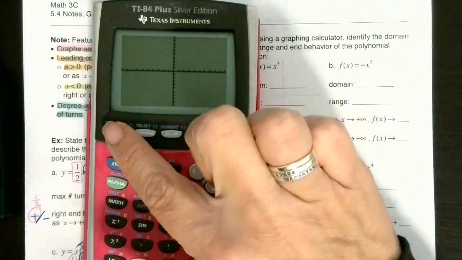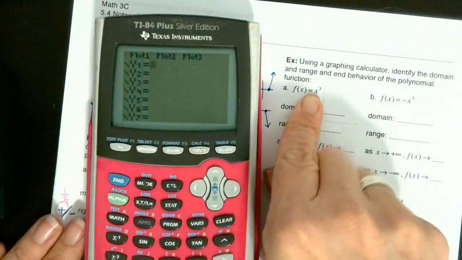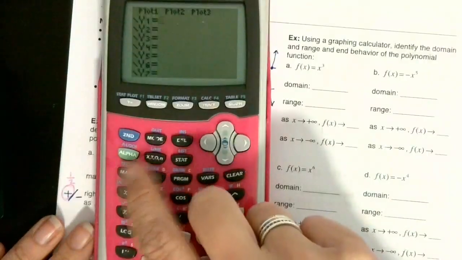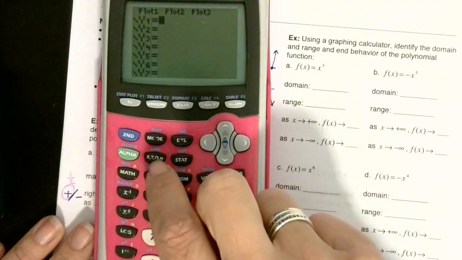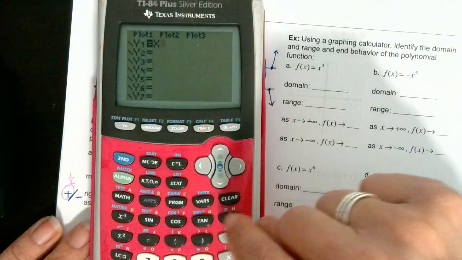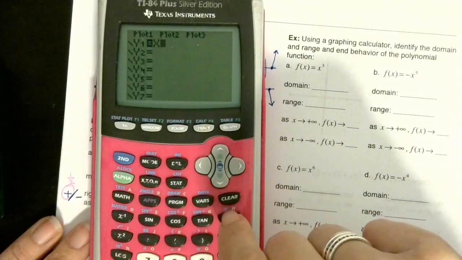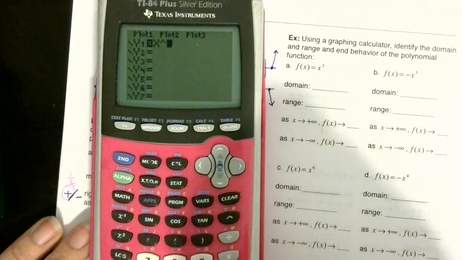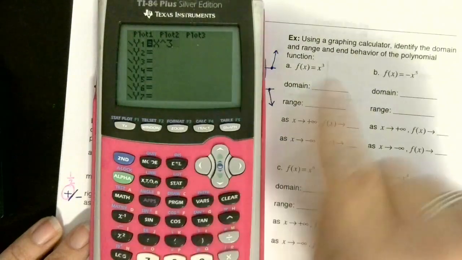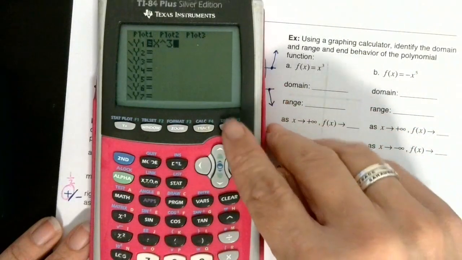Okay, so everyone, to type in an equation like this right here, we're going to hit the y equals button. And this says x to the third, so the x button is right next to the alpha. There's actually 4, but we're just going to hit it once and the x will come up. And then we're going to use this caret symbol. That upper arrow symbol below clear is called the caret. And then the 3. So that's telling the calculator to do x to the third power. And then we're going to hit graph.